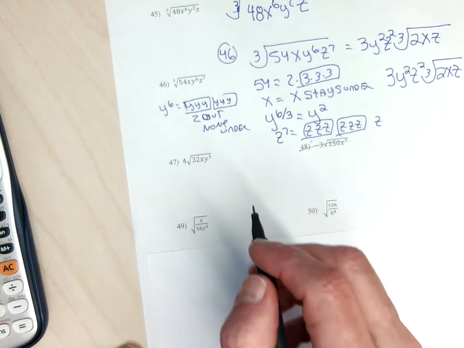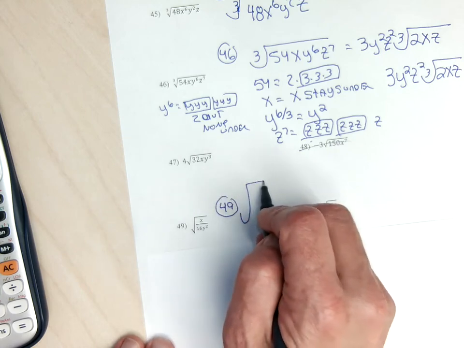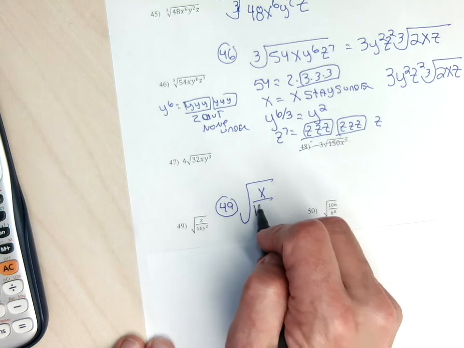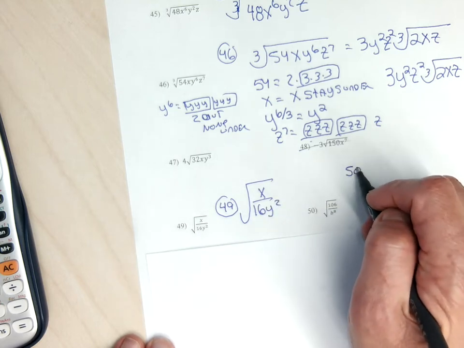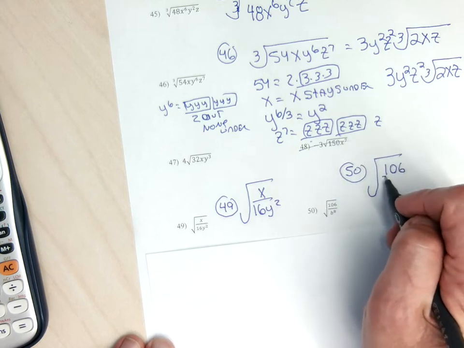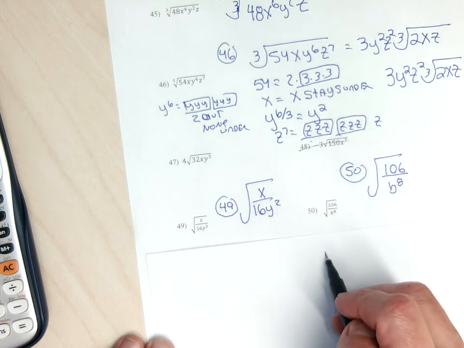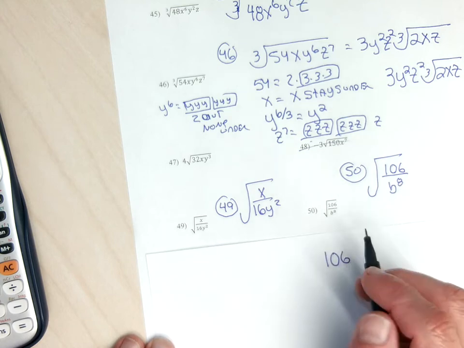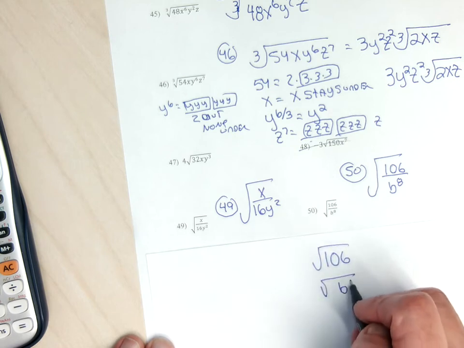49 and 50 want me to work with fractions. 49 is the fraction the square root of x over the square root of 16y squared. 50 is the fraction the square root of 106 over b to the 8th. I'm going to reduce each separately. I'm going to do the 106 and the square root of b to the 8th separately.